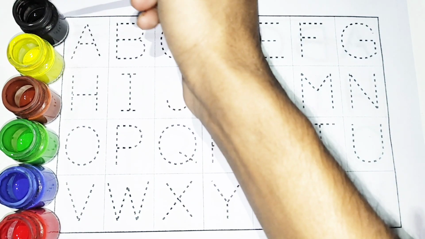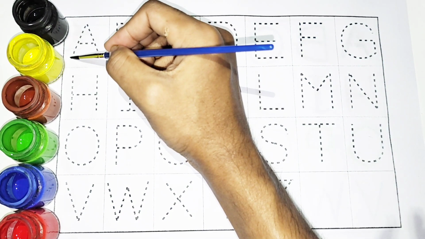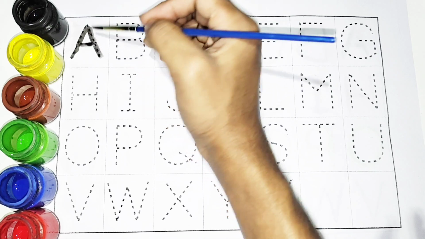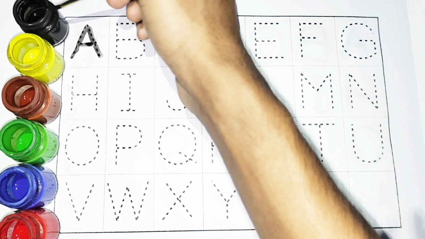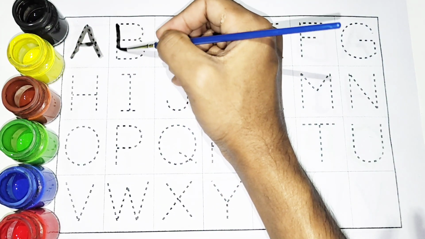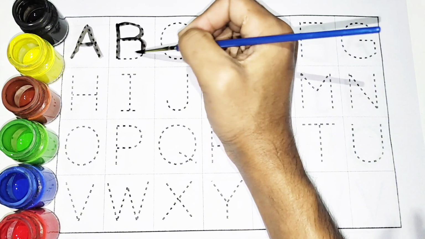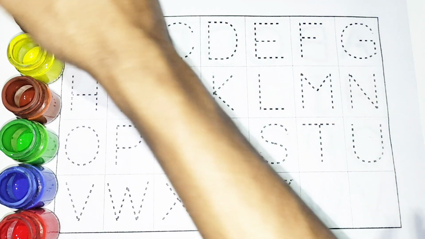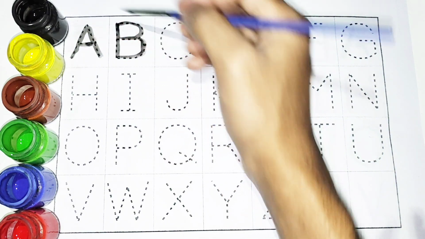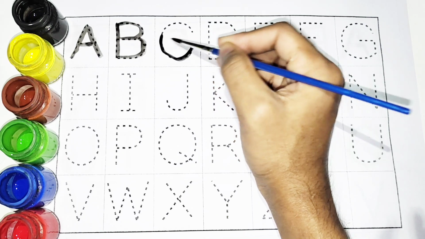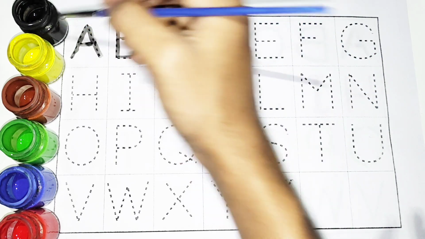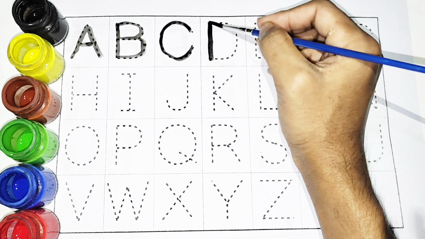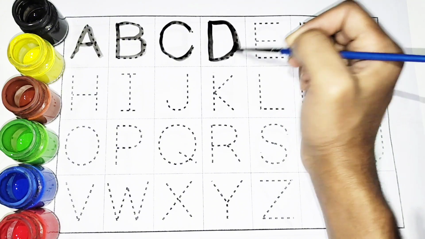First we draw A, and now we use black color. A for apple. The next one is B. B for ball. Now we draw C. C for cat. The next one is D. D for doll, D for dog.